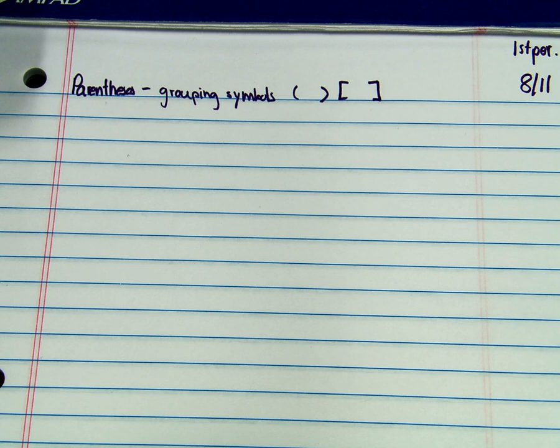There's another one. It's not the squigglies. That's set notation. And those aren't actually used in an operation. They're not actually used in an equation. They're used to show a set, like a solution set or a replacement set or some type of a set of numbers. So no, those are not actually grouping symbols in terms of operations.